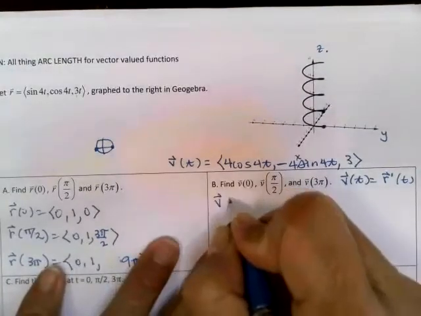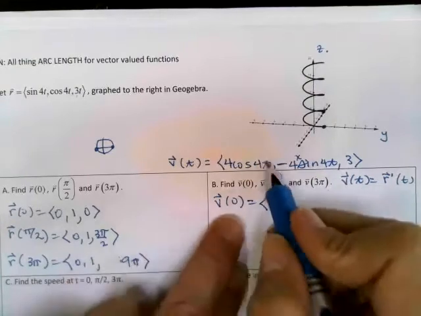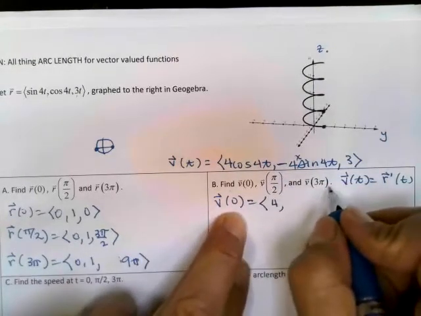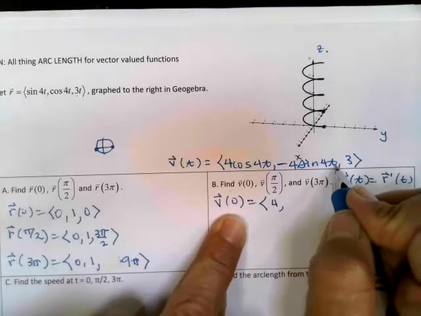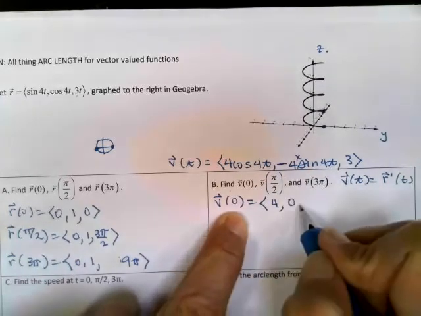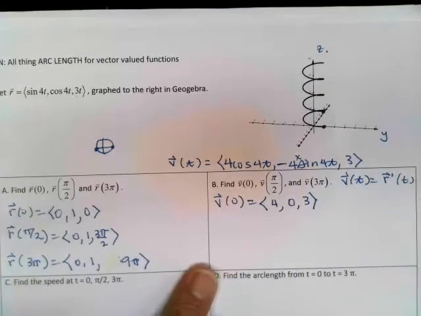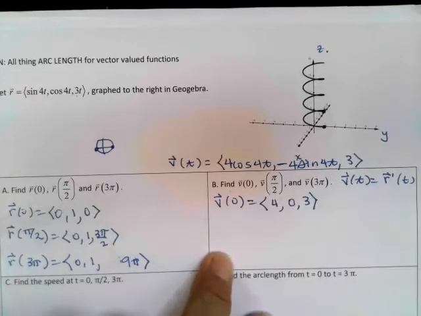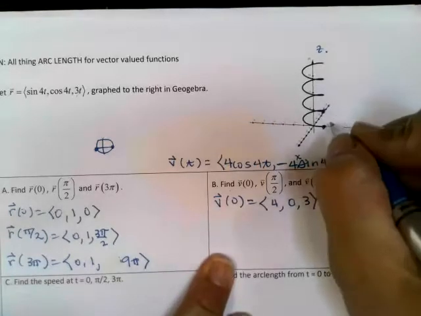Okay, so here we go. So the velocity at 0. So cosine of 0 is 1 times 4 is 4. Sine of 0 is 0 times negative 4 is still 0. 3 is a constant, just 3. So what does that mean exactly? We're starting here. So here's where t equals 0.